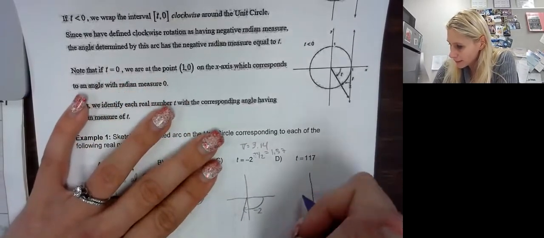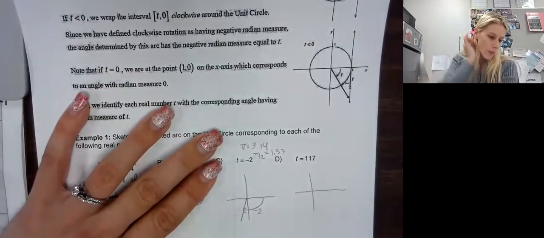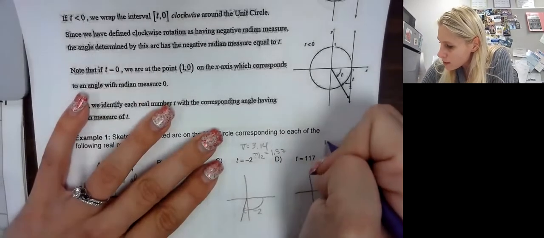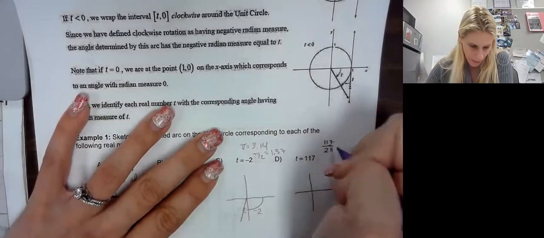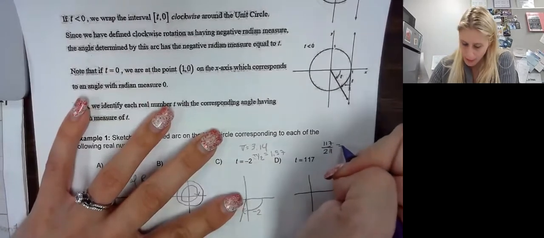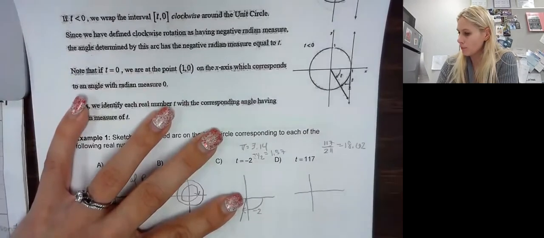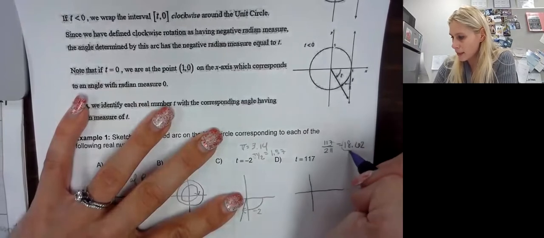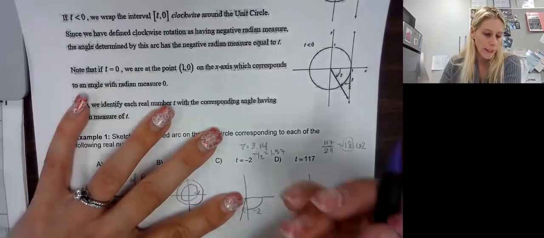Now, 117, that's crazy, right? That means it goes around and around and around. So if you think about it, we need to figure out how many 2 pi's are in 117. So 117 divided by 2 pi comes out to about 18.62. All right, so 18 is how many times we're going around and around. We get 0.6 left over.